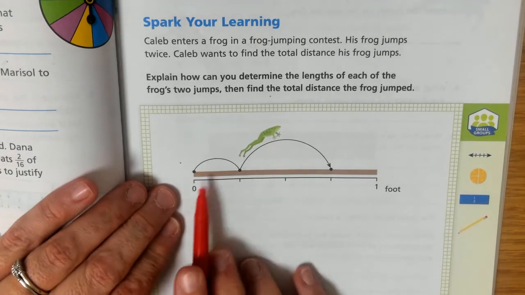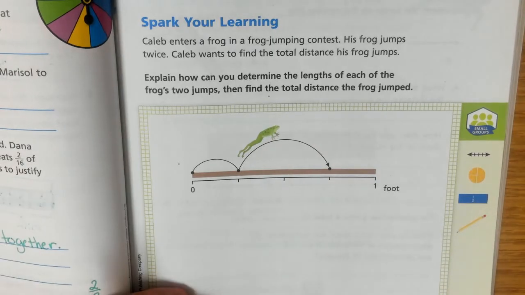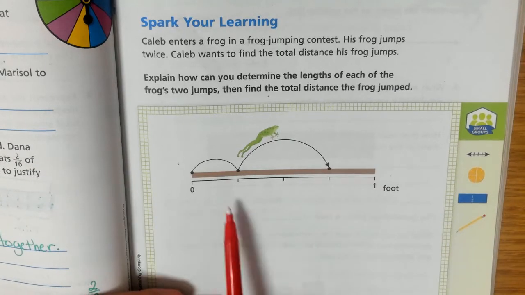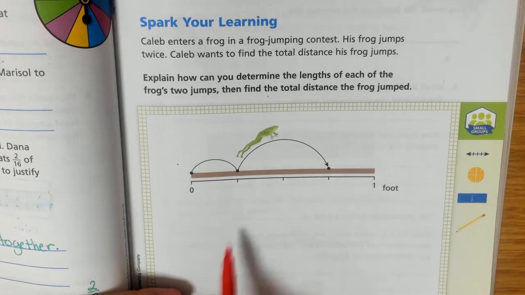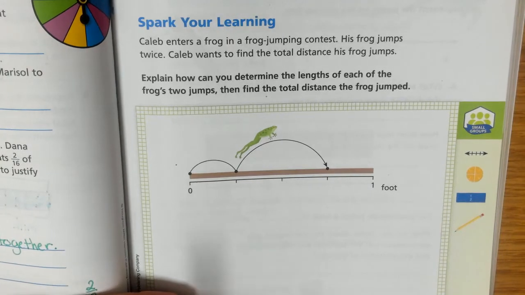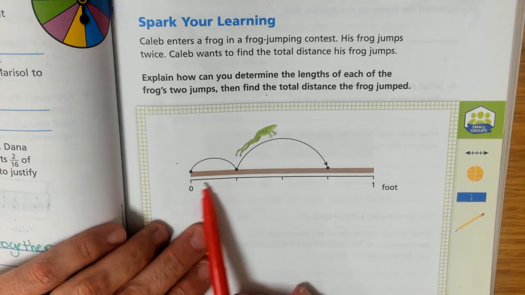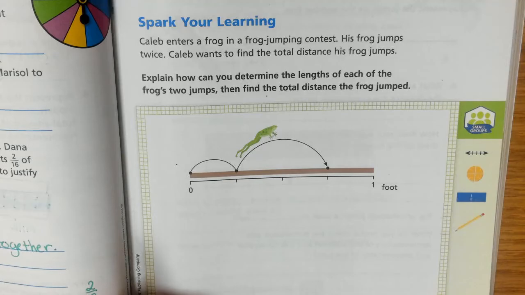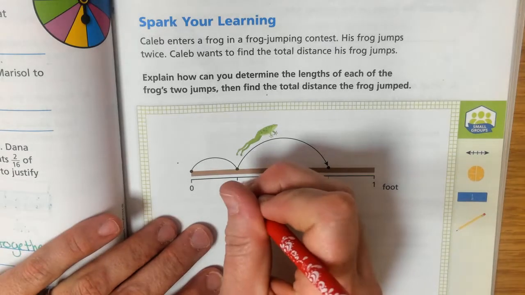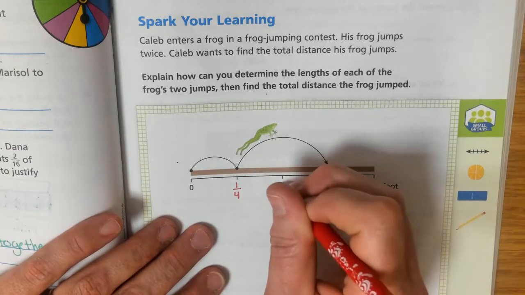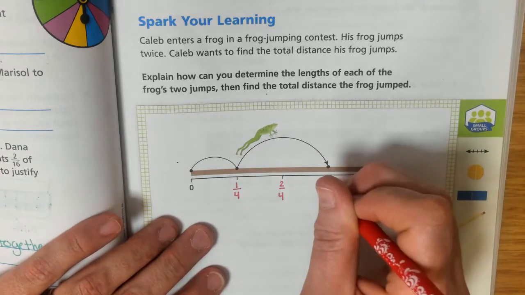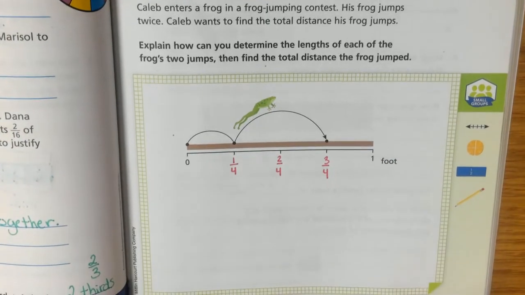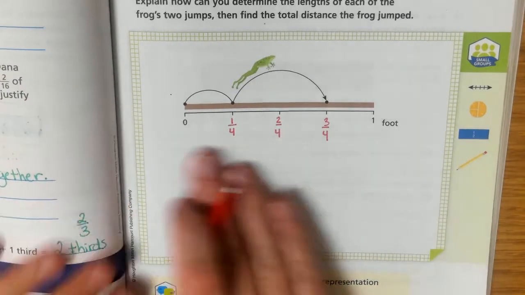Well, we can see visually how the frog jumped, and we can see that we are broken up into one whole foot, and then what would our fractions be for each part of this whole foot? Well, we've got one piece here, right? 2, 3, 4. So this is in fourths. So this first section would be 1/4. Then we have 2/4, 3/4, and then this would be 4/4, and 4/4 is the same as 1 whole. So that's how we were able to determine the lengths, right?